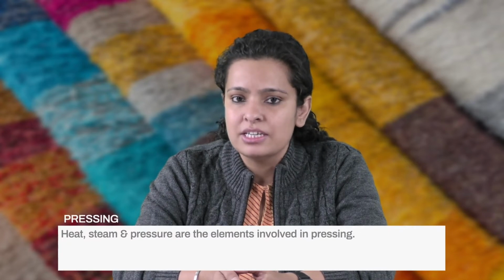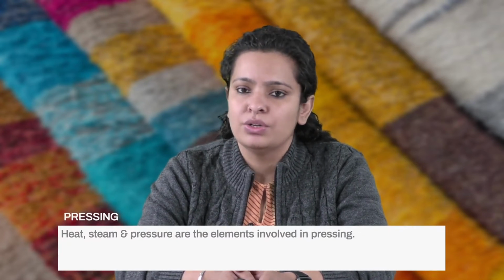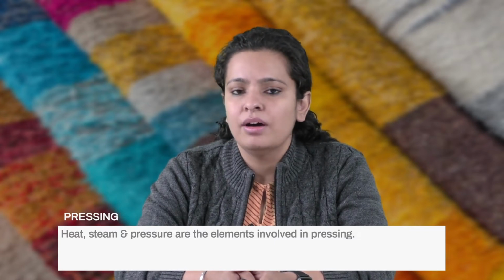Pressing can be done by providing heat, steam or pressure, which are the elements involved in the pressing technique. We can press a garment or a fabric with all these three: it can be heat, it can be steam, or just applying pressure.